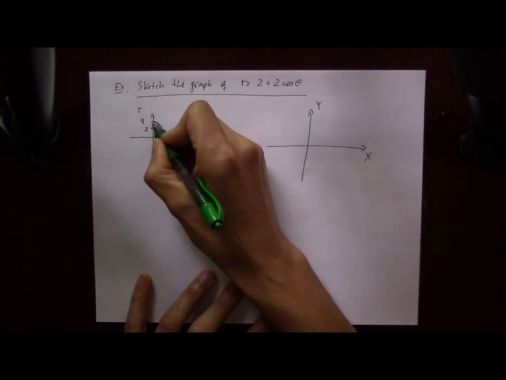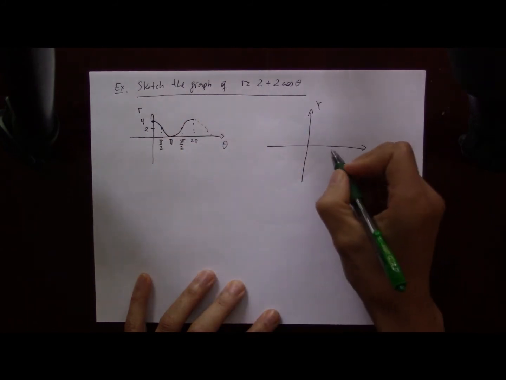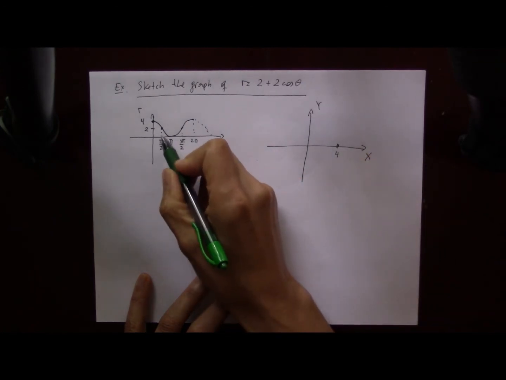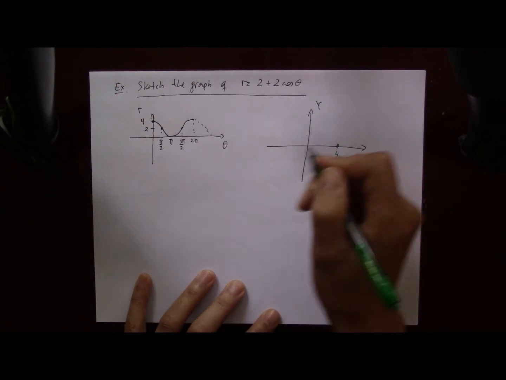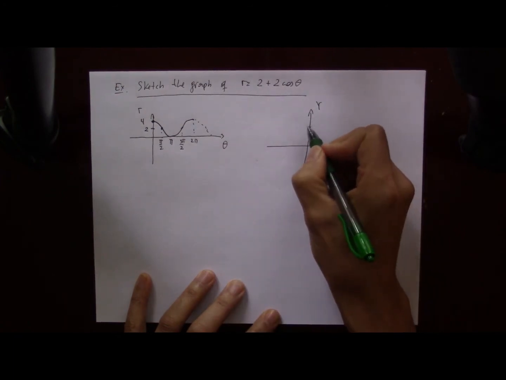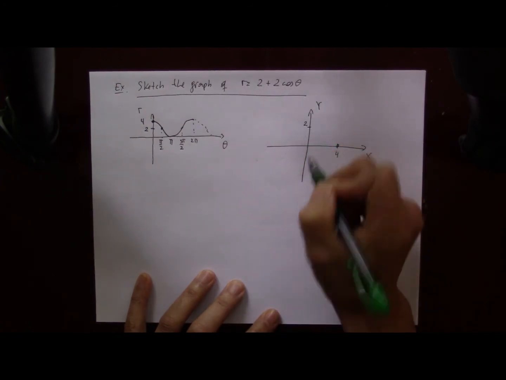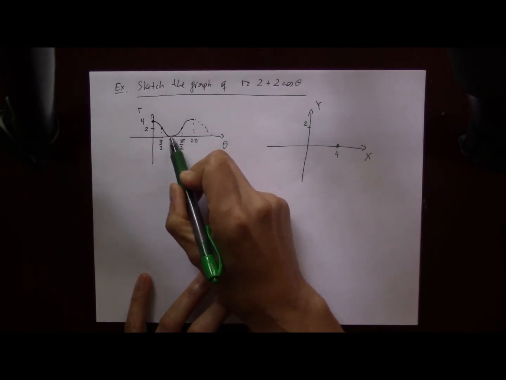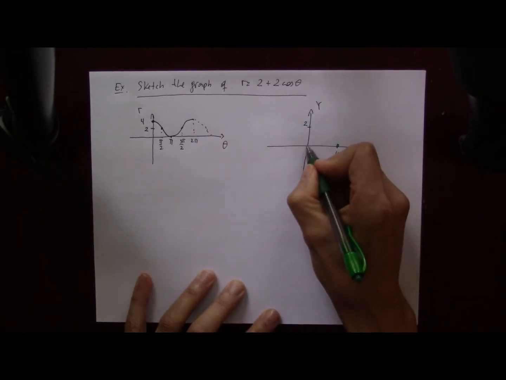I start when the angle equals 0. When theta equals 0, r equals 4. That's my first point. Second point, when the angle equals pi over 2, r equals 2. So somewhere here, the distance from the origin is 2. When the angle equals pi, the distance equals 0, so we are at the origin.